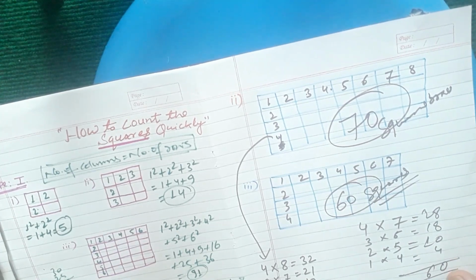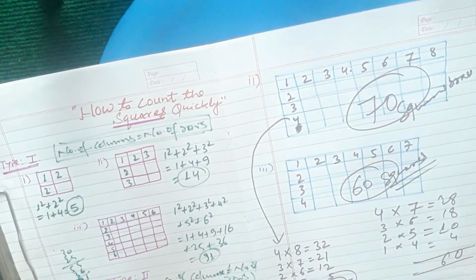So I think you understood how to count the squares from the given diagram, right?